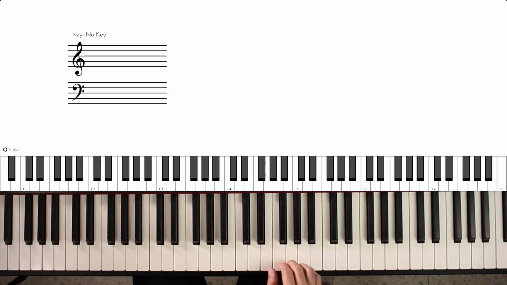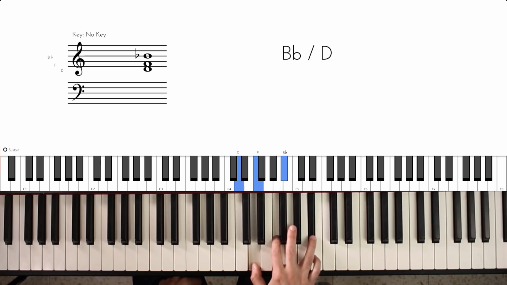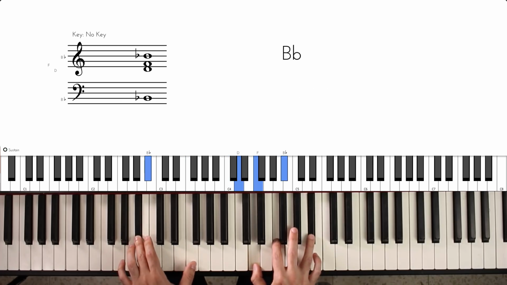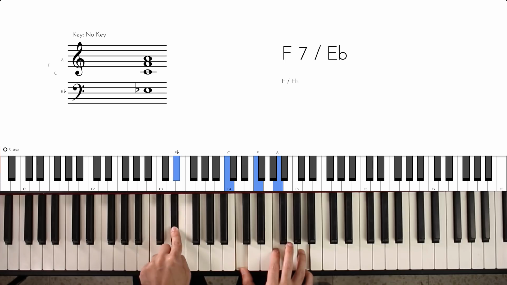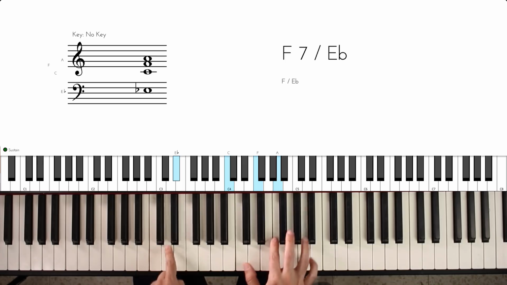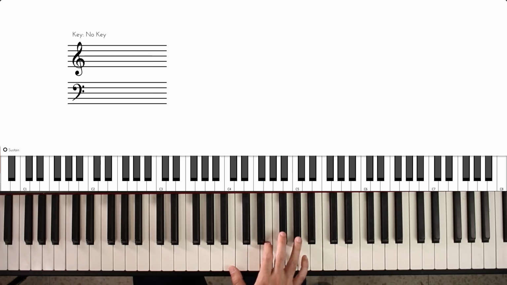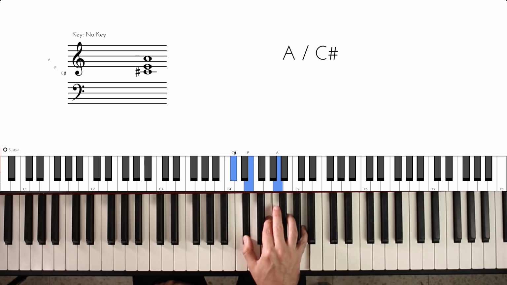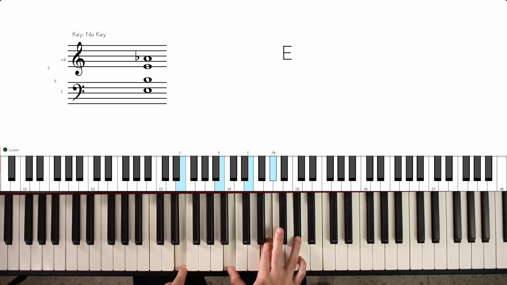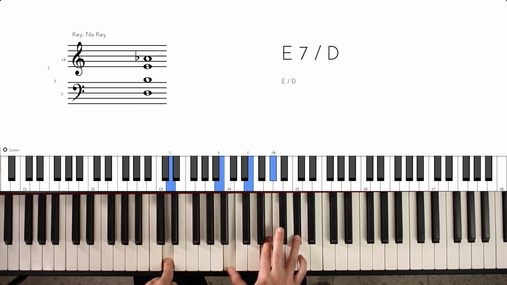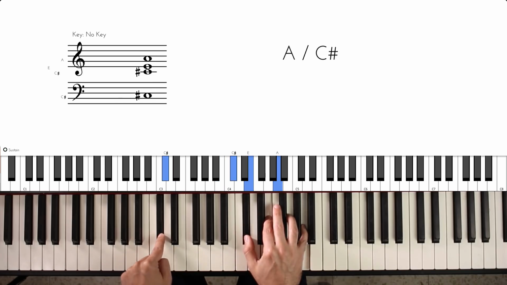And so for example, if you have an F going to a B flat, so instead of playing in the bass an F and a B flat, I'm going to play an E flat to a D. Or for example, let's say we have an E to an A. So instead of playing an E bass going to an A, I'm going to play a D bass going to a C sharp, which is a note in the A major chord, it's just not the root.